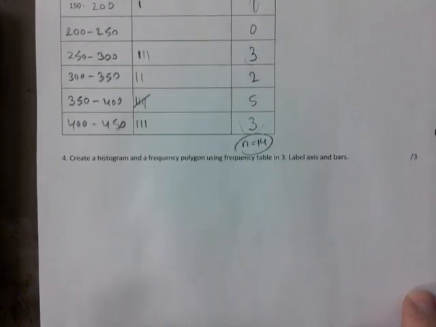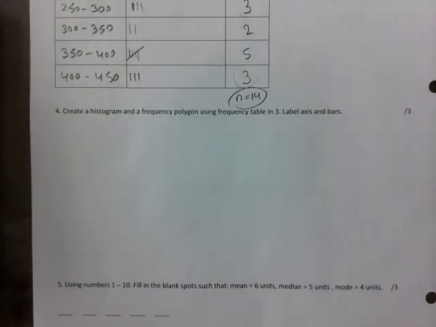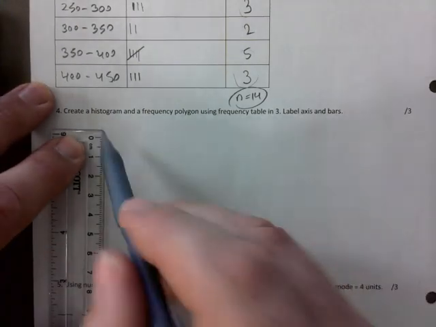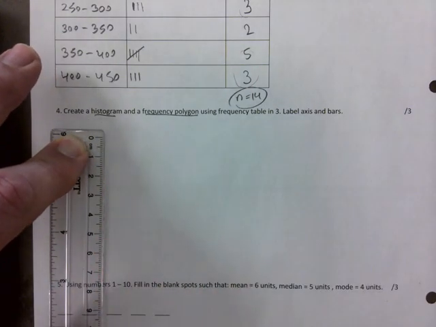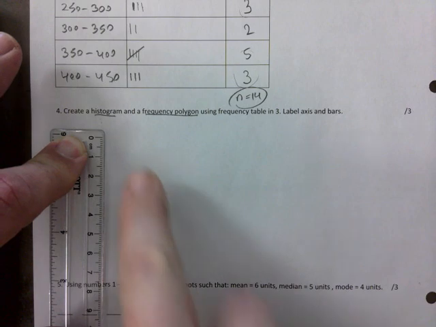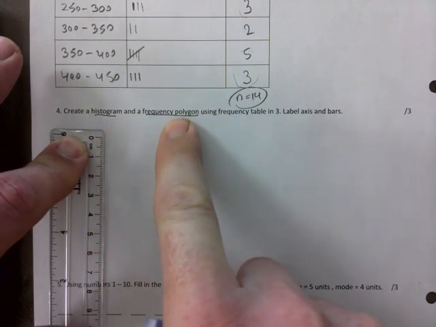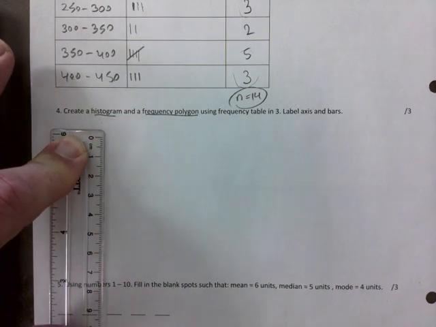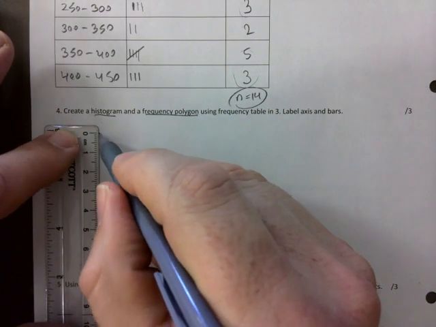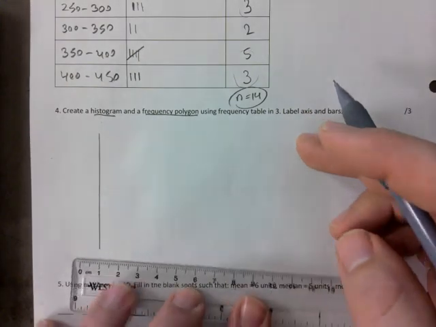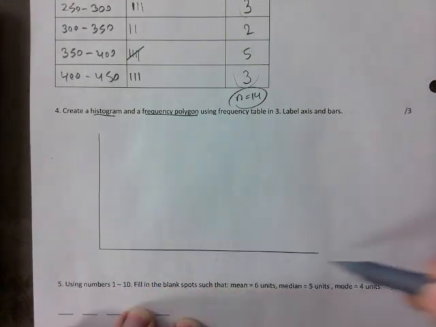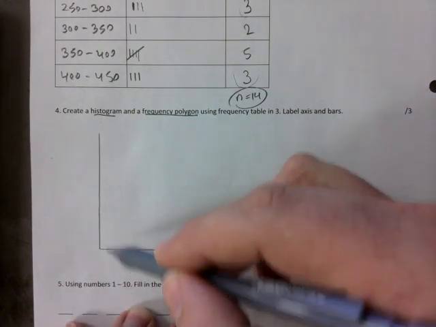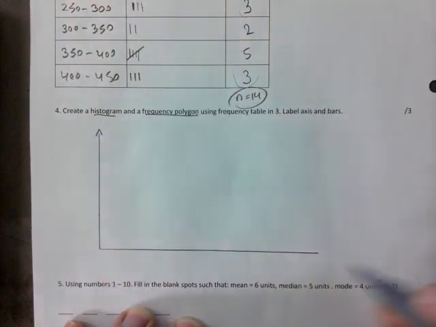Okay. All right. And here's the histogram. It says histogram and frequency polygon. By the way, you can do either or. I honestly find it easiest to do my histogram and frequency polygon at the same time, no matter which one is asked of you. If you do both of them, you're going to be fine. Okay. So I'll just do that. And this is essentially your line plot compared to the frequency. Right? That's essentially what's happening here.